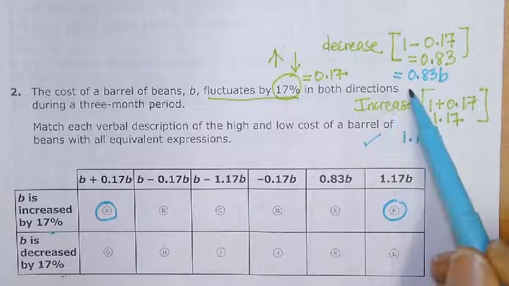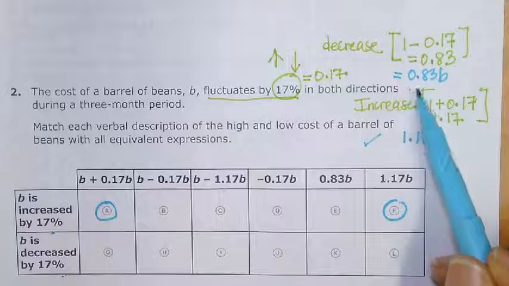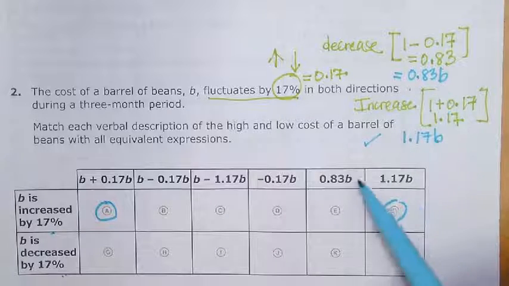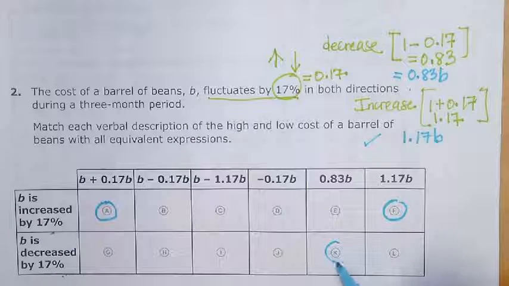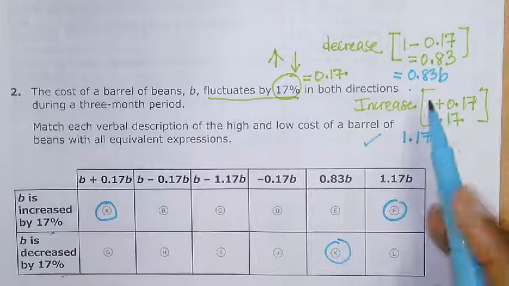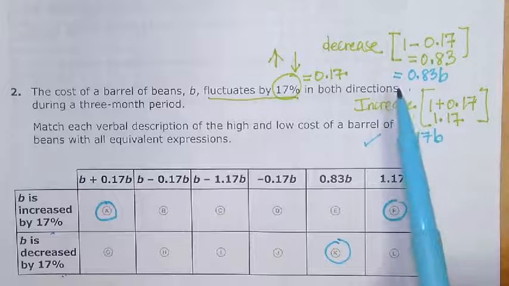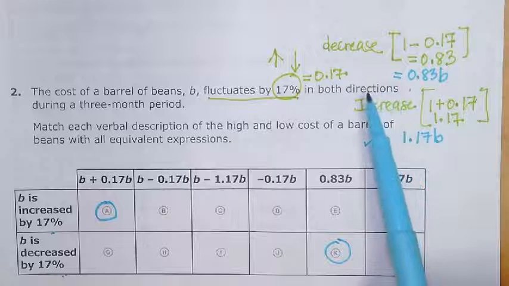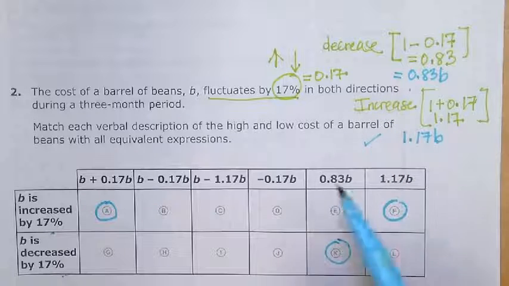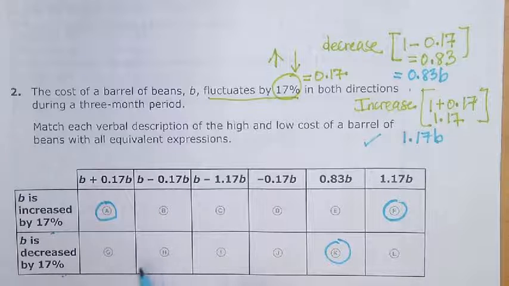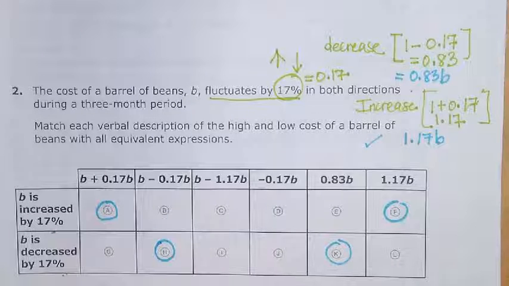Decrease would be the one that we worked up here, which is 0.83B, which is this one here. And of course, you can find what is 17% of the cost of a barrel of beans and then subtract it. So it could actually be this one here. So those are our equivalent expressions.